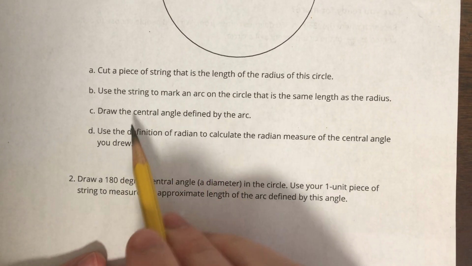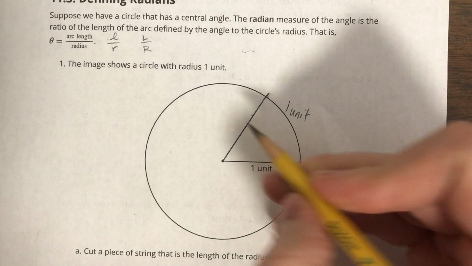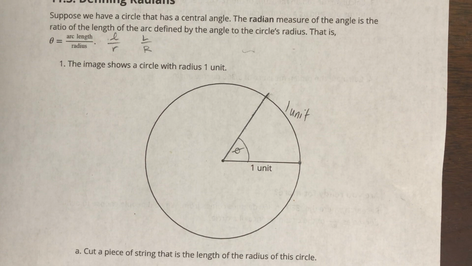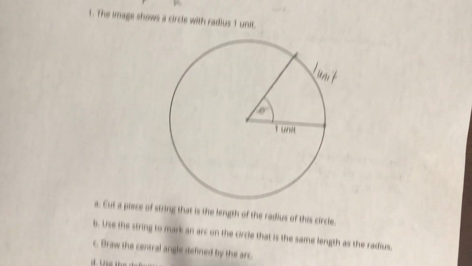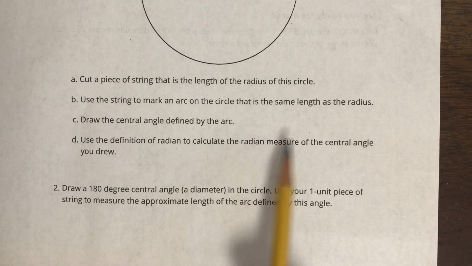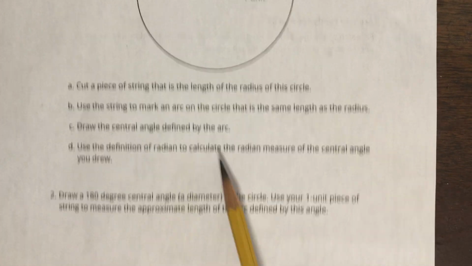C, draw the central angle defined by the arc. So that's this angle here, let's call it theta. That's what we normally use to represent angles we don't know the measure of. So now they want us to use our definition of radian to calculate the radian measure of the central angle we drew.